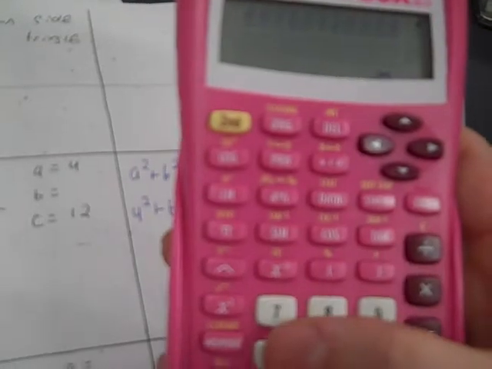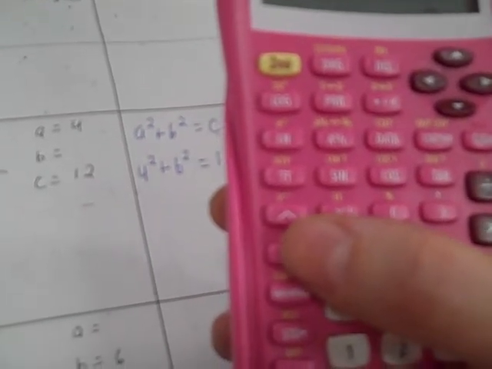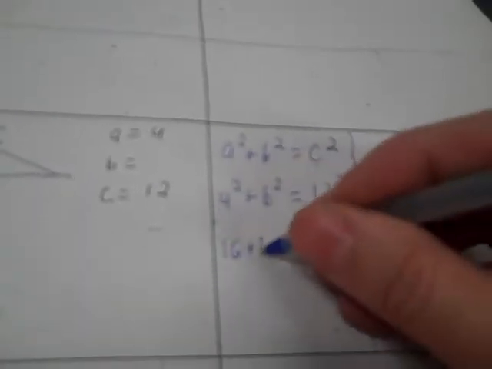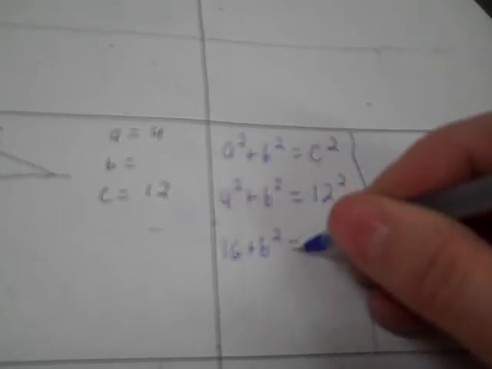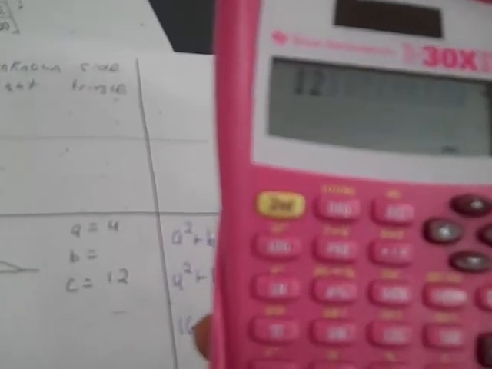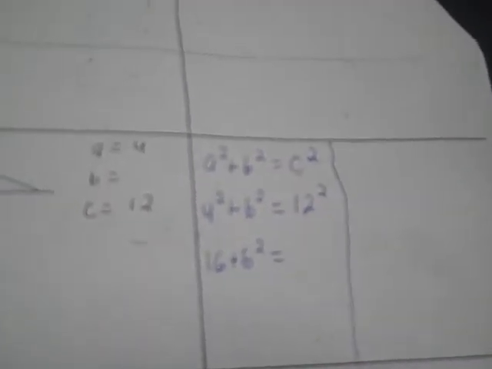Now I get rid of as many second powers as I can. So 4 to the second, I can simplify that. 4, and then the second power key's right here, 16. So this turns into 16. Now b is a variable, so I keep that to the second, equals, then 12 to the second. Remember, it's not 12 times 2, it's 12 times 12, okay? But you can hit the power 2 key right there, and that's 144.